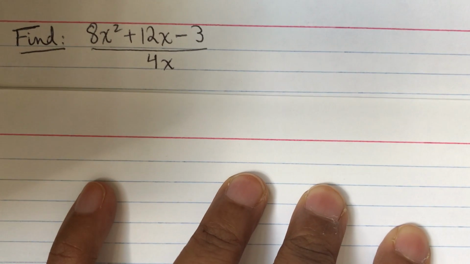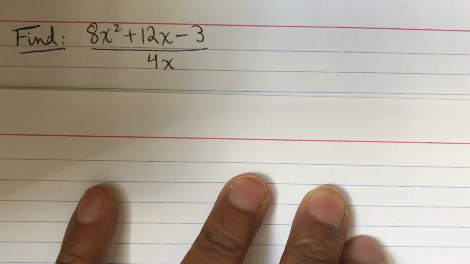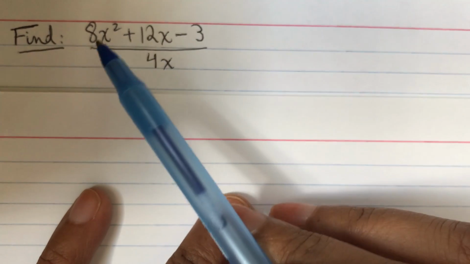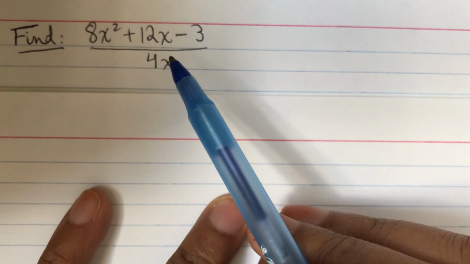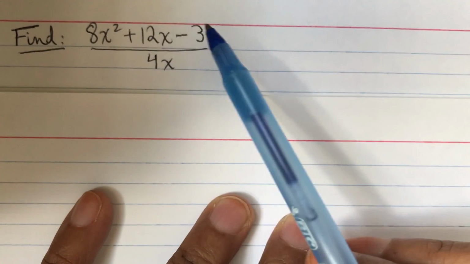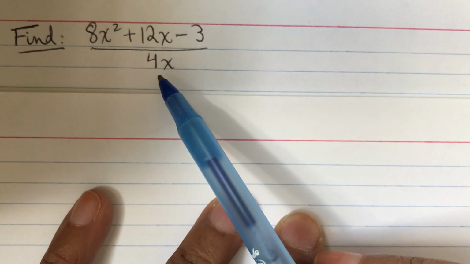Welcome. Today we are going to look into how to divide polynomials. So let's take a simple example. Given a trinomial divided by a monomial. So this is my numerator, the bottom is my denominator.